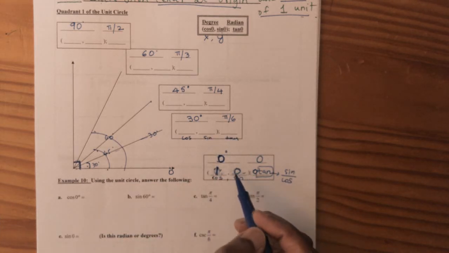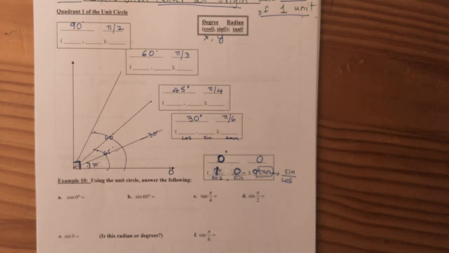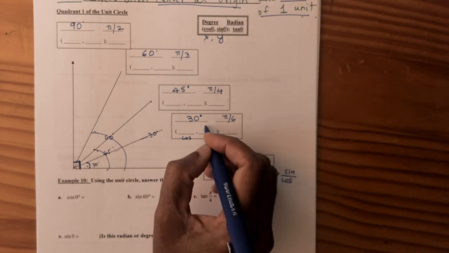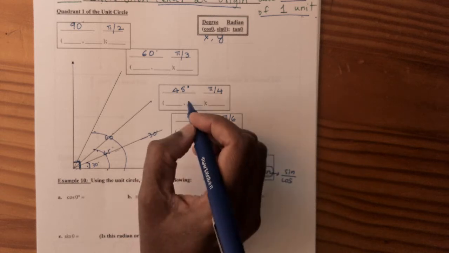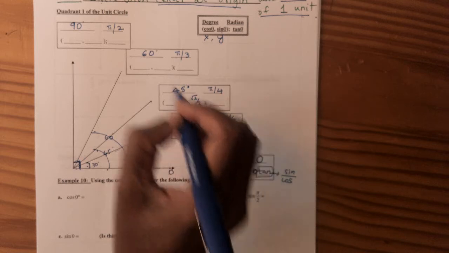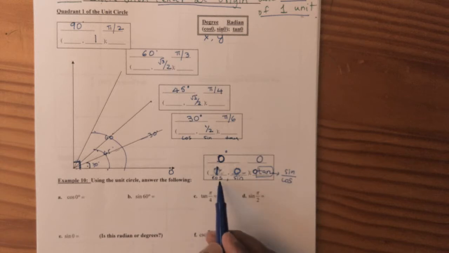So I like to first fill up the sine as we go along, because the values for sine 0, sine 30, sine 45, kind of increase. So sine starts with 0, goes to half, goes to square root of 2 over 2, goes to square root of 3 over 2, and then goes to 1. And then I'm going to fill up the cosine.